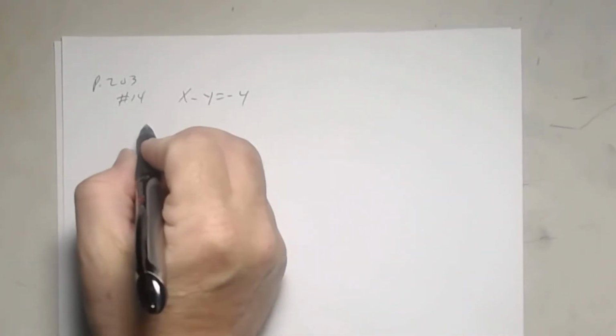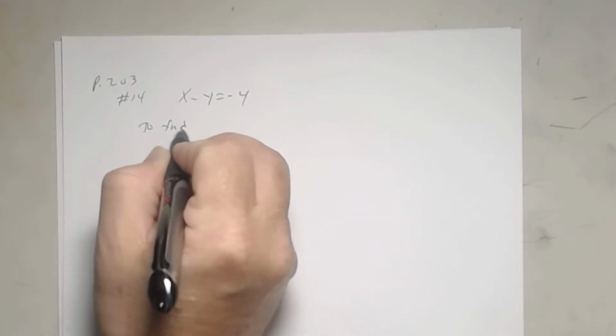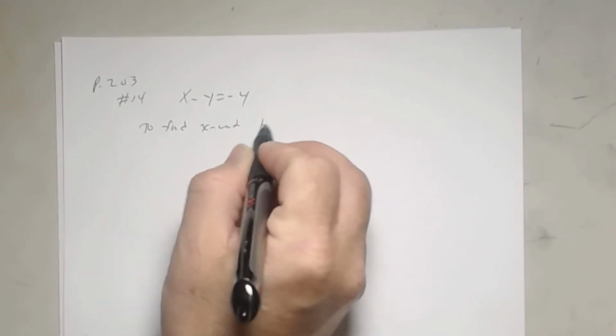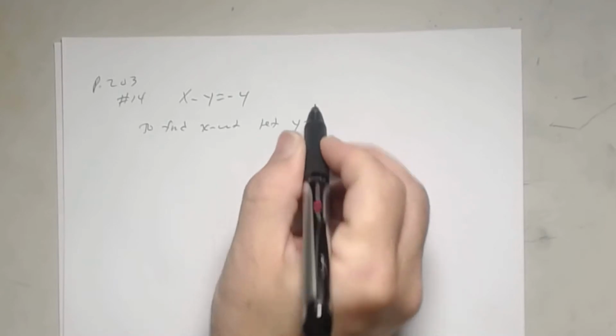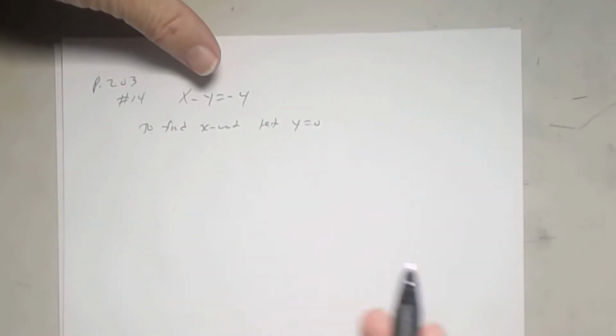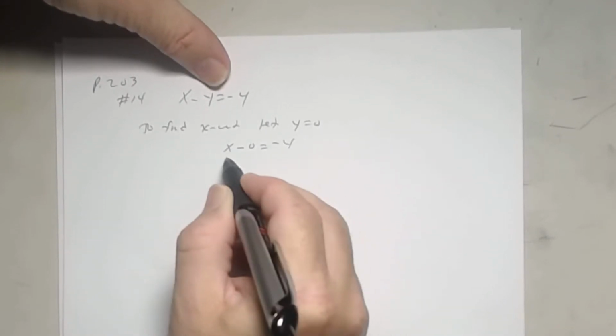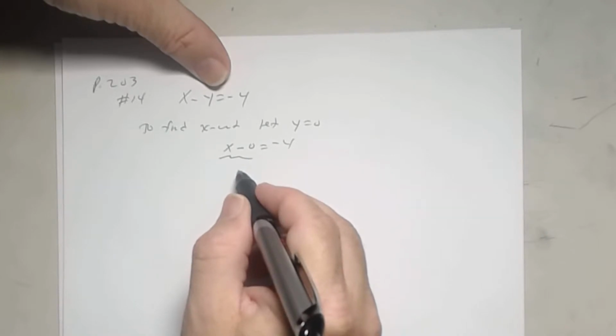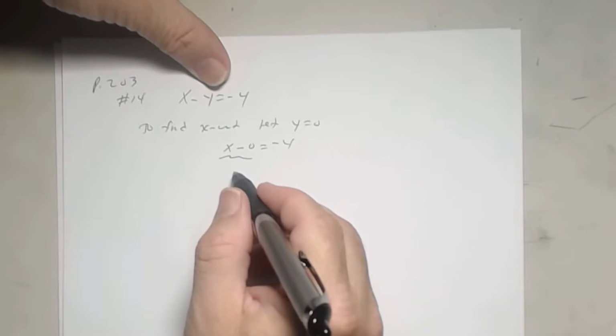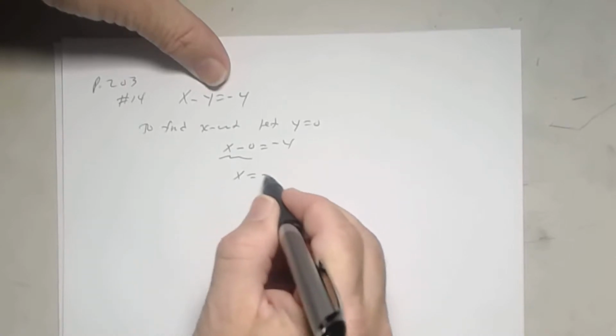You got to make sure you're using intercepts. So do them in steps, which you would normally do like last semester. To find the x-intercept, we're going to let y equal 0. So wherever I see the y, I'm going to plug in 0. So I get x minus 0 equal -4. What's x minus 0 the same as? X. And so x equals -4.